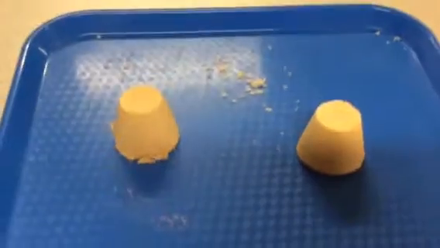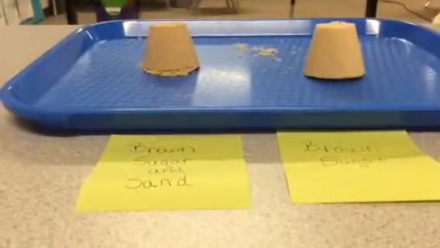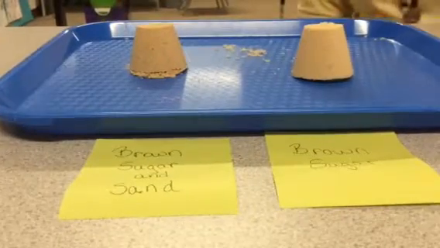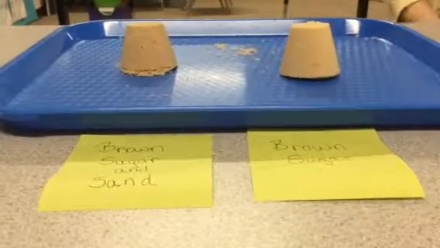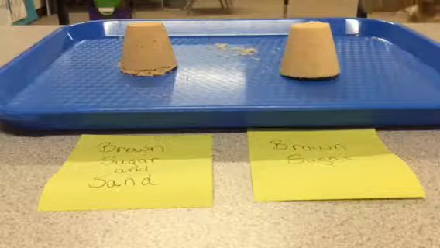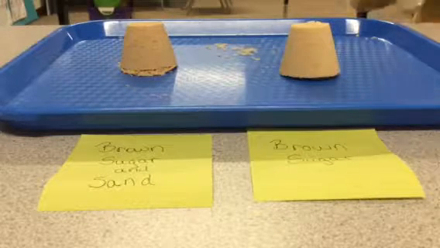Here with you today, and we are going to see how water changes rock using brown sugar, sand, and water to simulate the process of weathering. All right, Mrs. Landry, what you got?